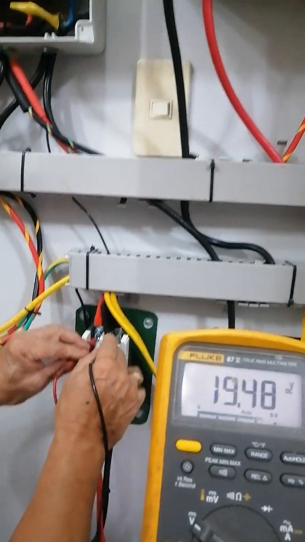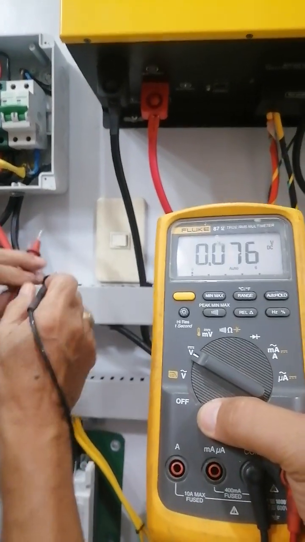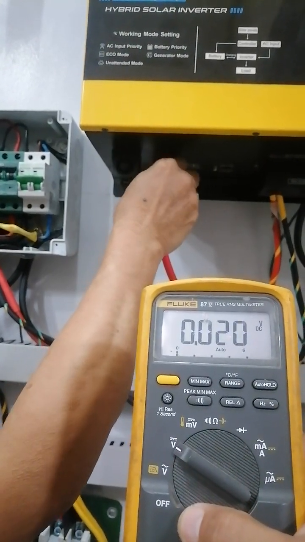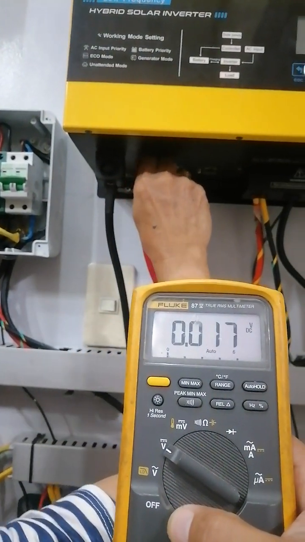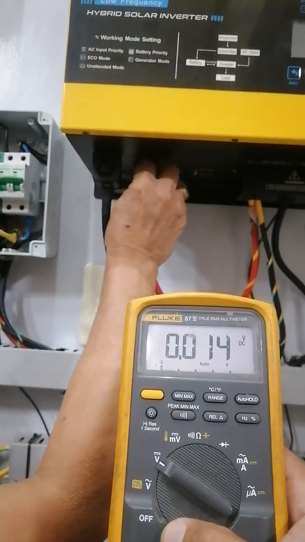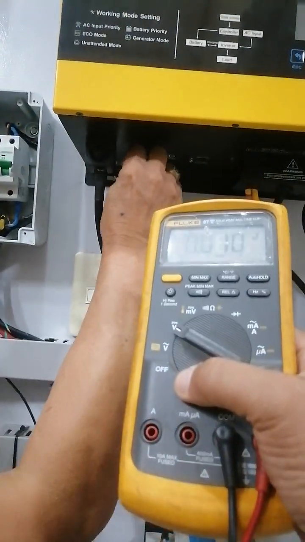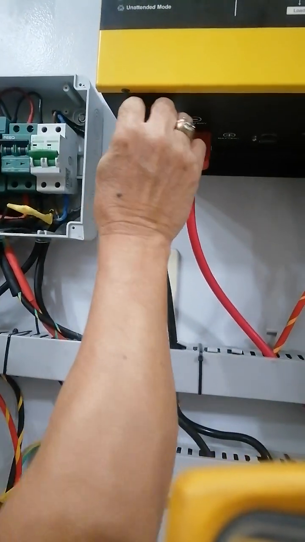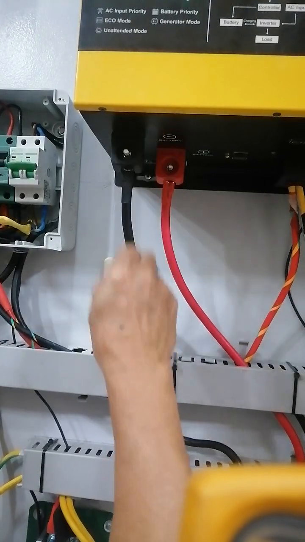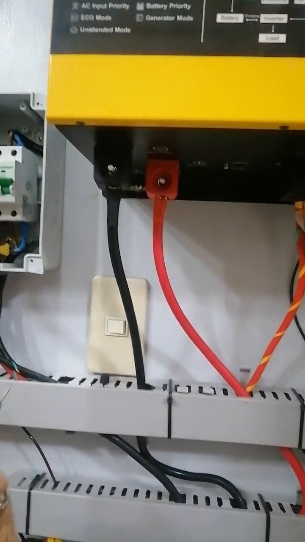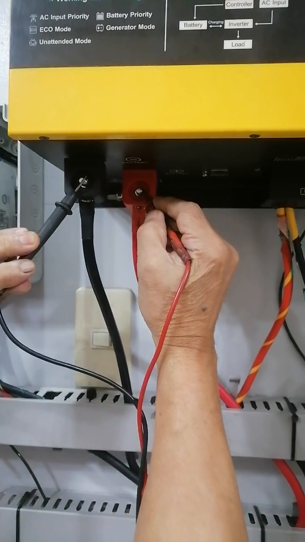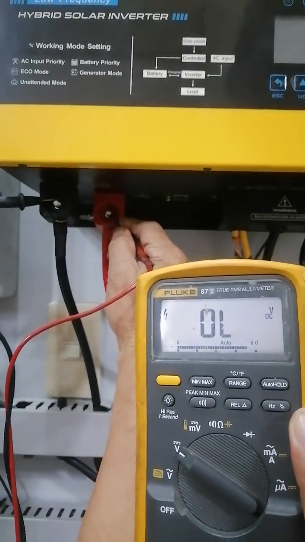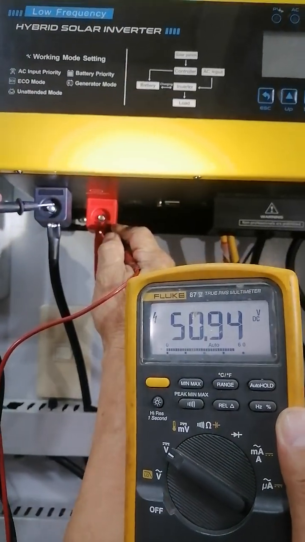Then there is an output now from the battery. Okay, battery input for the inverter is the same as 50.9.